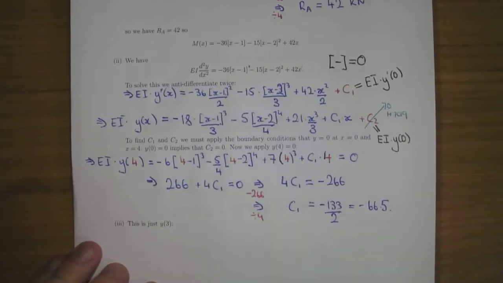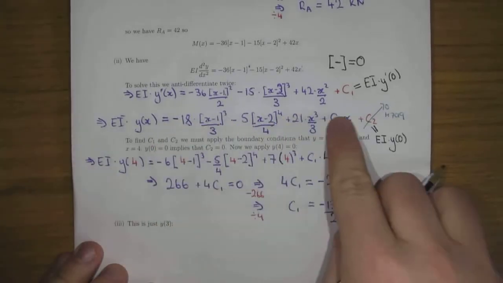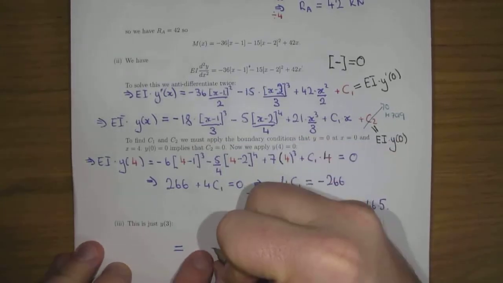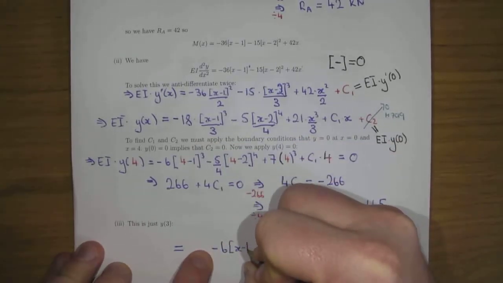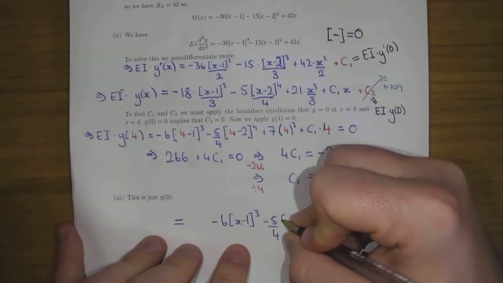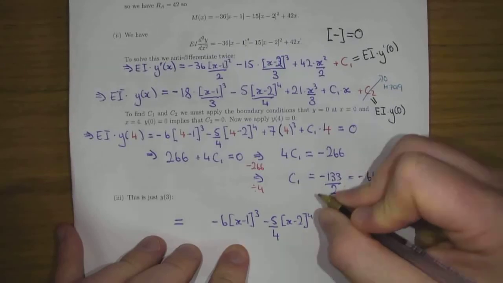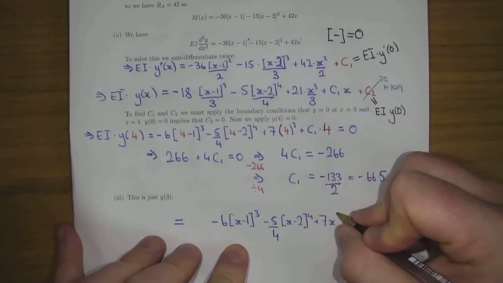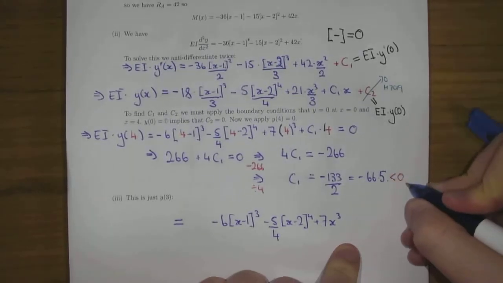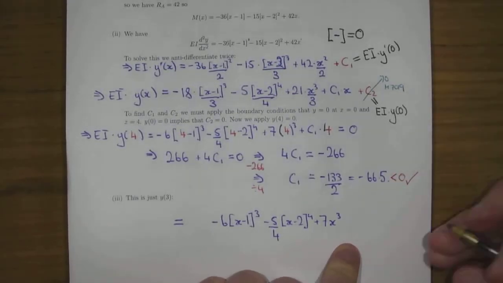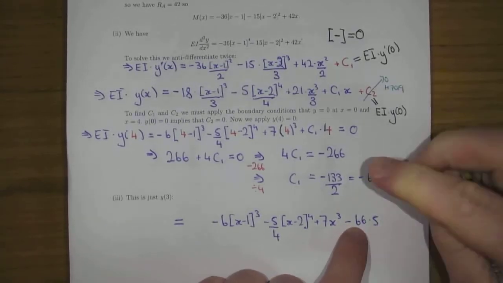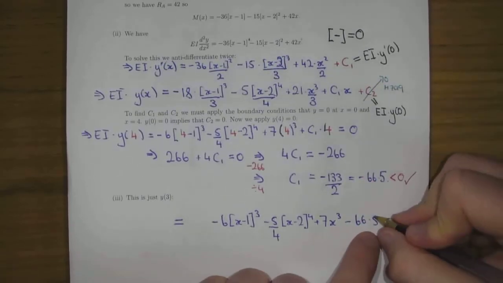So I'm going to do it in two goes. So I'm going to write this down. Okay. Minus 18 over 3 is minus 6. Minus 5 over 4, x minus 2 to the 4. 21 over 3 is 7. C1, and as we said, it has to be minus. If that comes out positive, you made a mistake. For simply supported, minus 66. Oh, I prefer the 133, but these are equal. There's no rounding error there, so it's not the end of the world.